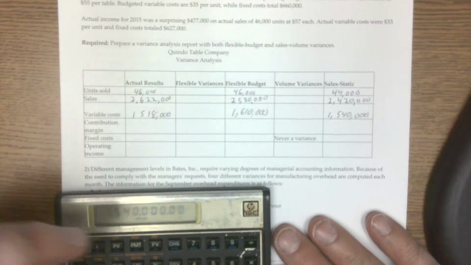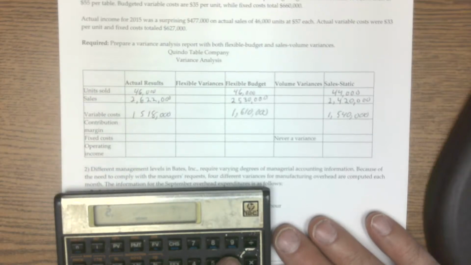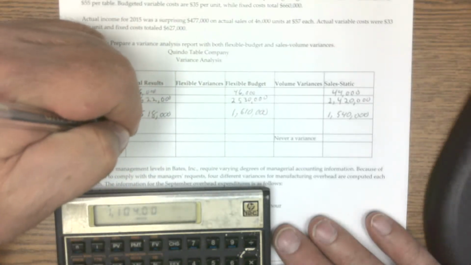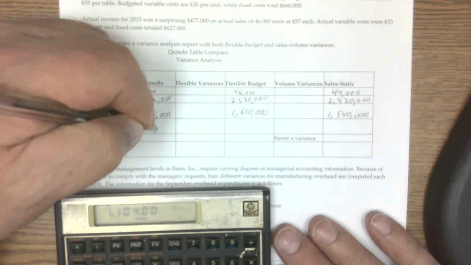So the contribution margin is just one minus the other, right? So sales minus variable costs. So 2 million, $1,104,000.